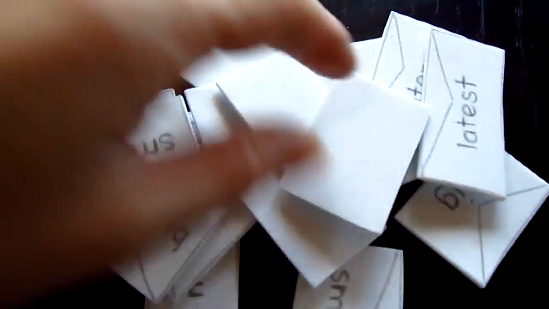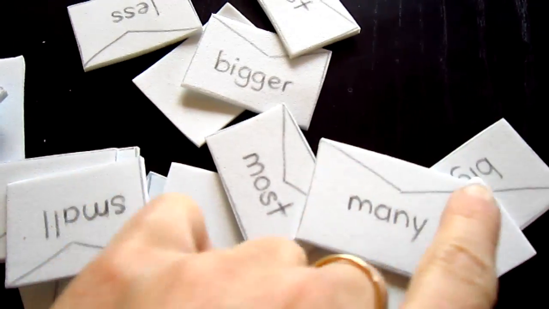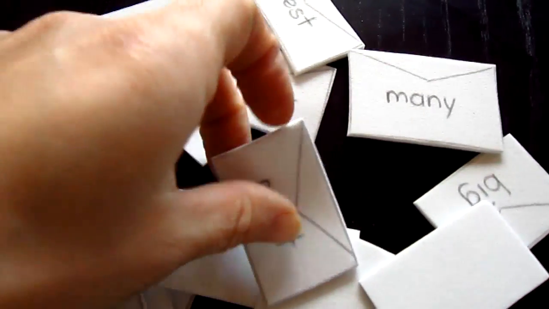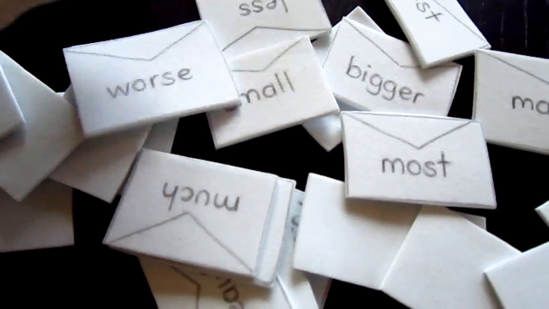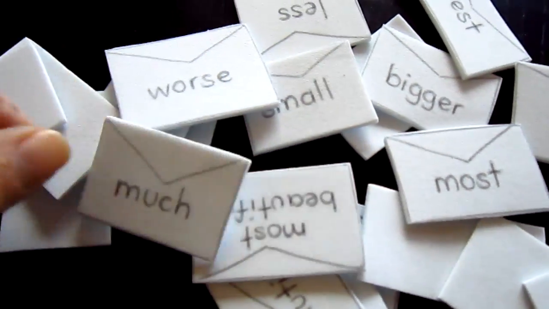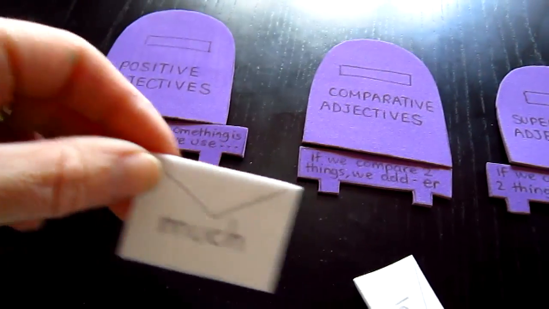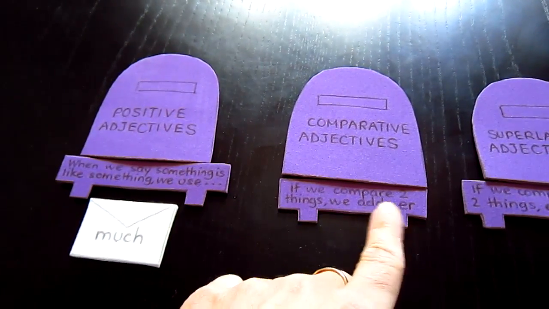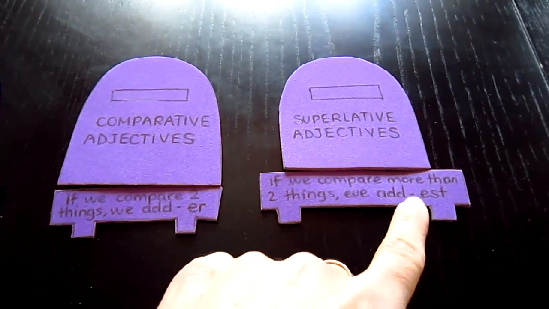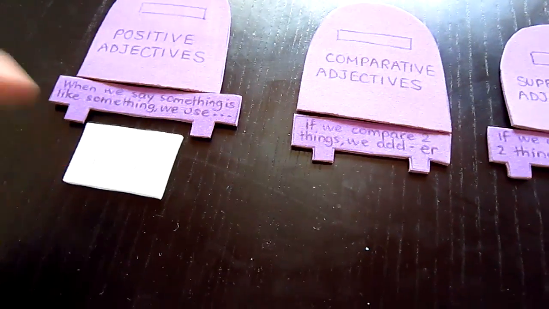These are all little foam papers. It's just a little rectangle with a little triangle at the top. Very simple to make. And I've added all the words. So what we'll try. One. Okay. Much. It's a positive adjective, because you'll see that this one needs to have an er, or this one needs to have an est. So actually it's not that complicated. It's pretty simple.